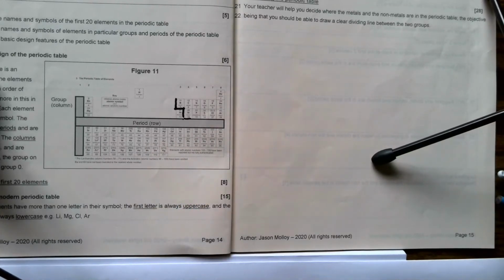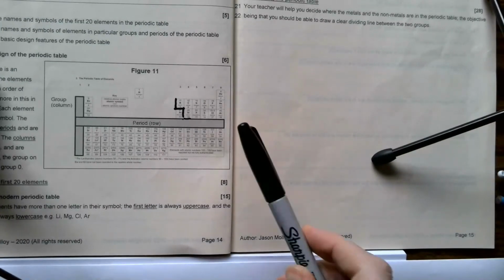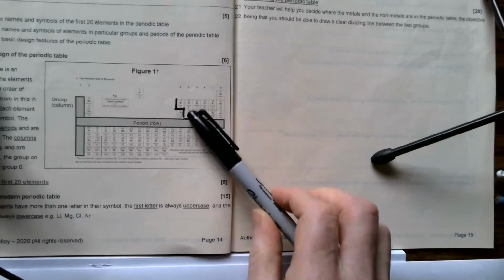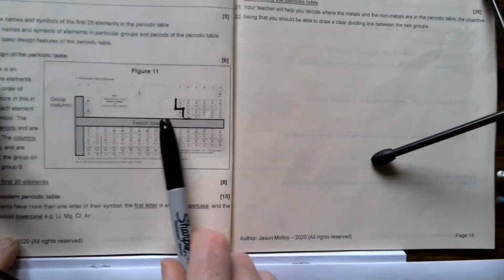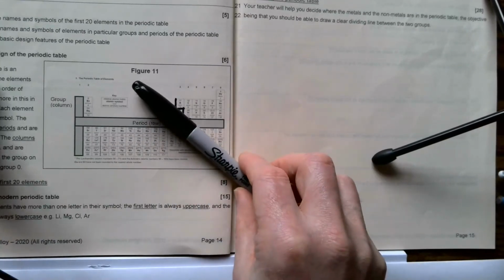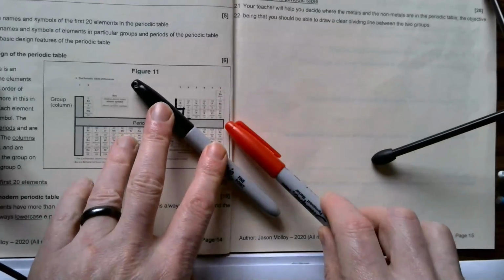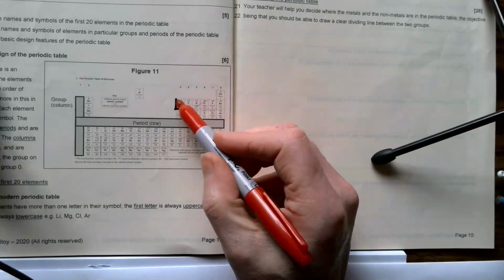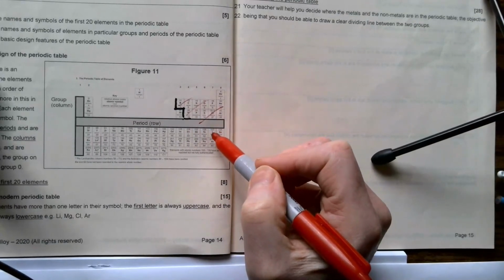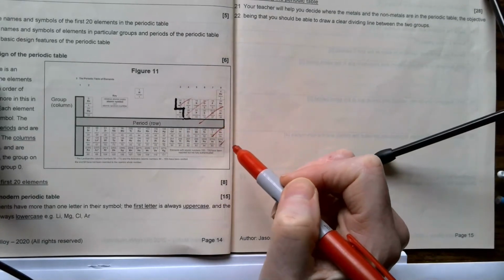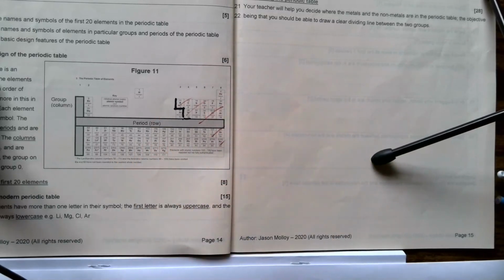So on your periodic tables in appendix A3, you can split your table by carrying that line down diagonally, and if you do a Google search for metals and non-metals periodic table, you'll see everything over here is metal and everything over here is non-metal. So this section is the non-metals, and this section is metals.